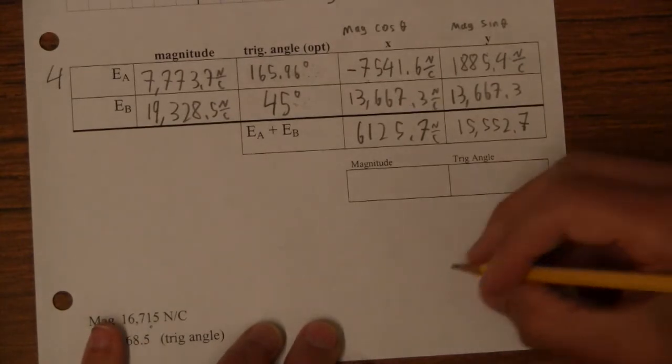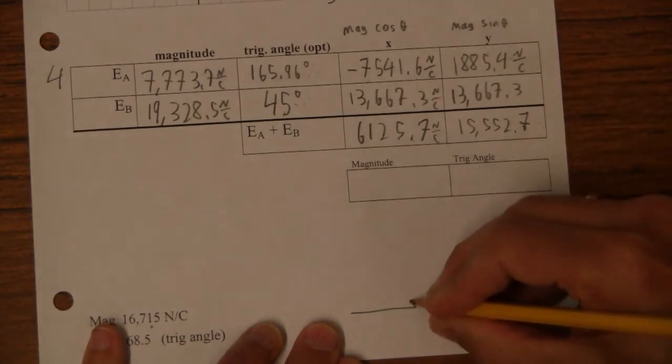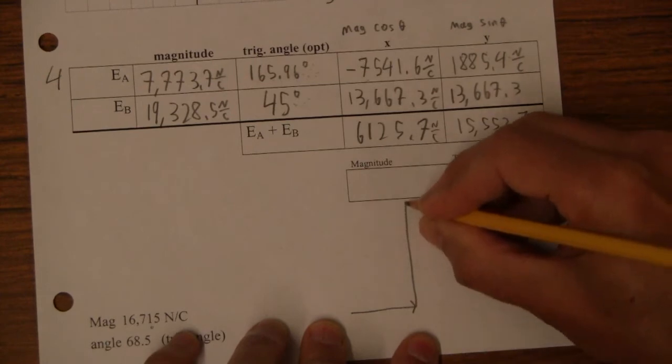I'm going to draw the vector as if its tail is on the origin. It goes over 6125, up more than that.